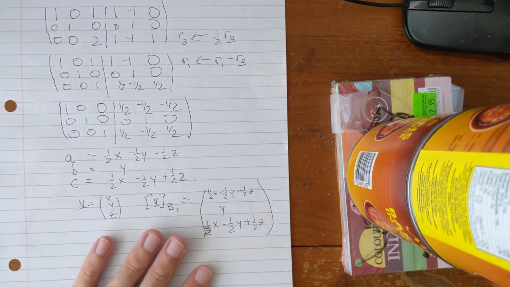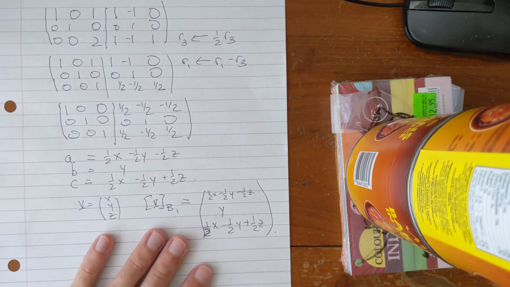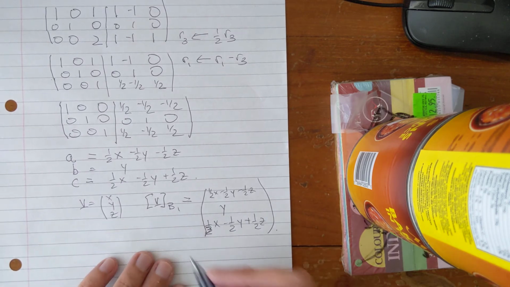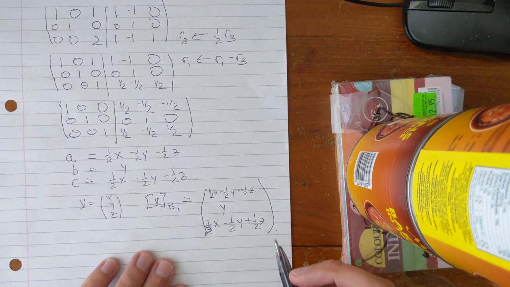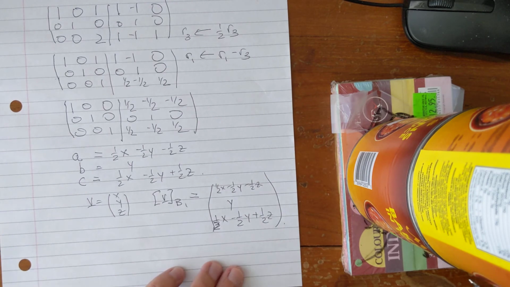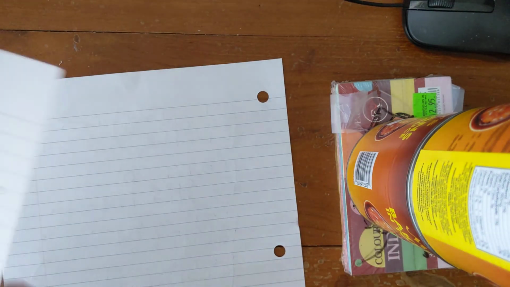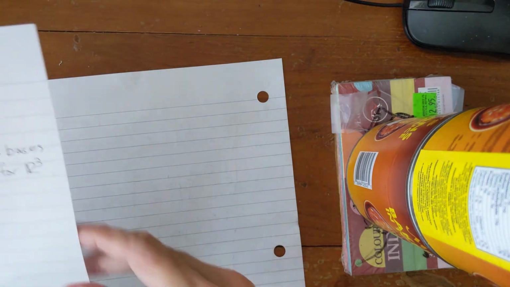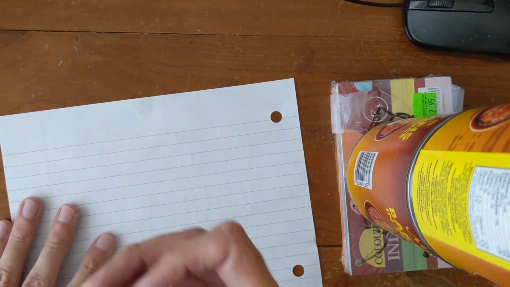Okay. So now we found the coordinates of v relative to b1. Now let's do the same thing. Let's find the coordinates of v relative to b2. It's going to be more of the same. So if you're fine with this, you can just skip. But let's just do the same thing over again. Let me remind you what b2 is.